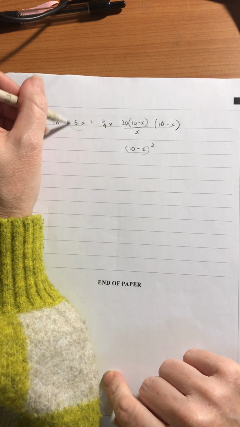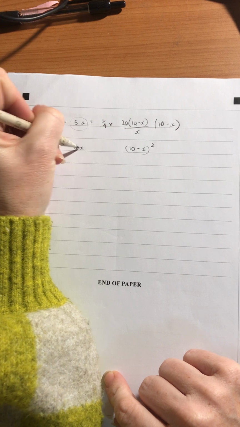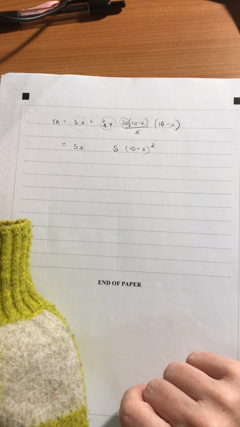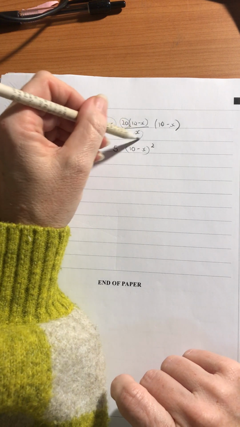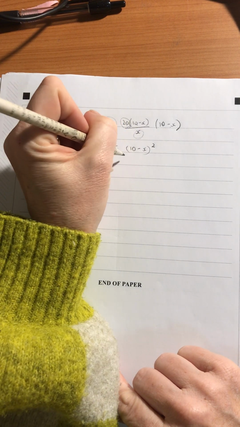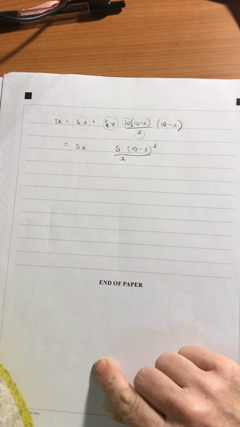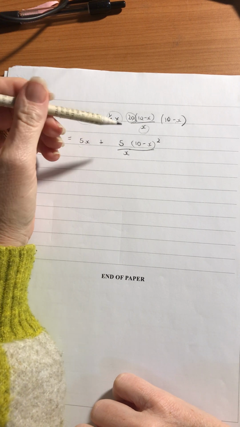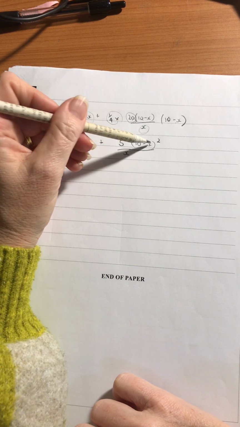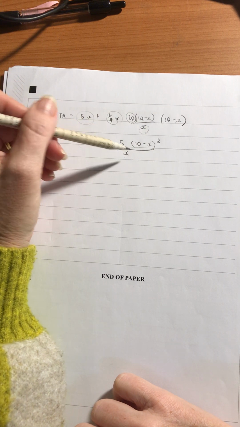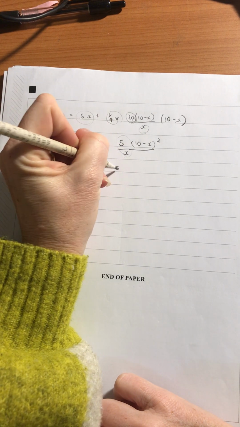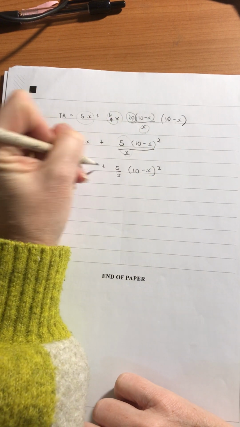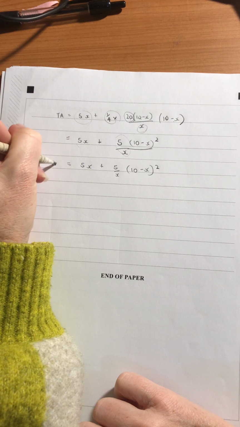The 5x doesn't go with that, and I want to put that together. So the 5x there, so I've got the 1/4 times the 20, so that's going to have the 5. And we've got that x on the bottom, so we need to keep that x there as well. So simplifying that, we will get the 5x plus our 5 outside of 10 minus x, it's all squared over x, or we could write this also as 5 over x and then multiplying by 10 minus x squared plus 5x. So now we have our total area.